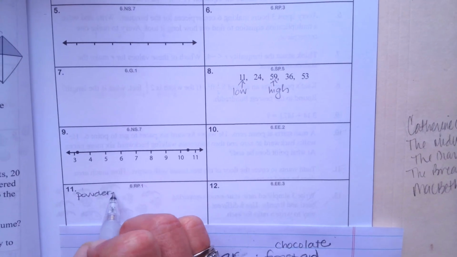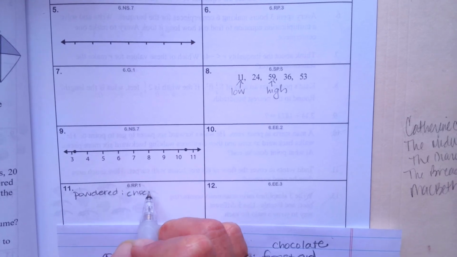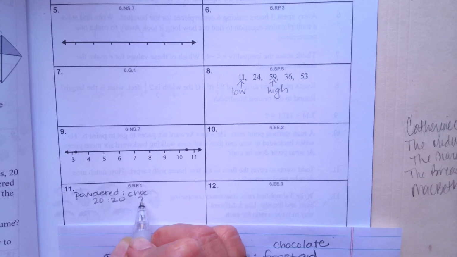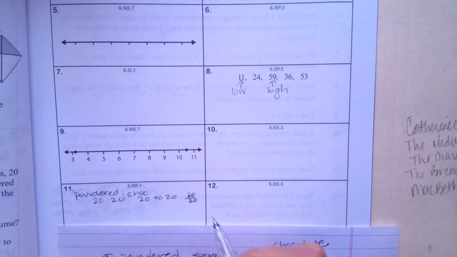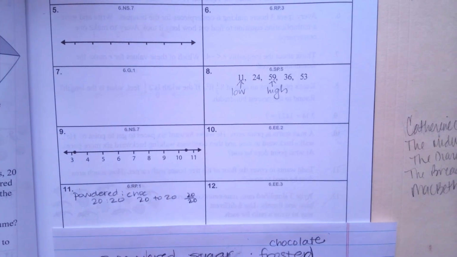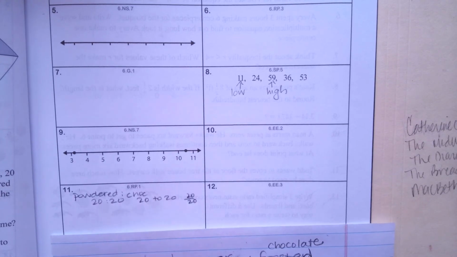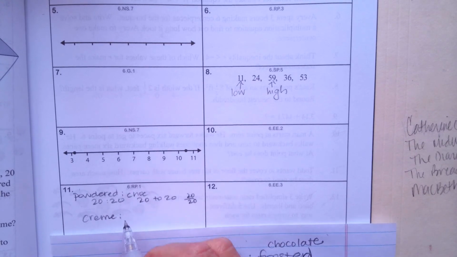Powdered sugar to chocolate, 20 to 20, 20 to 20, and 20 over 20. Okay. And then the second part is going to be cream to donuts left.